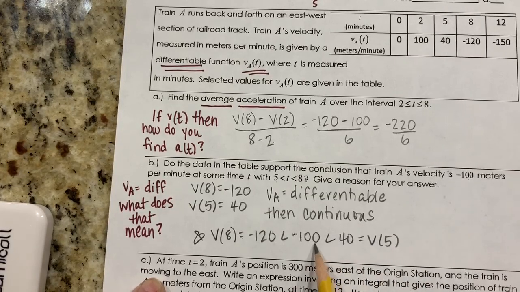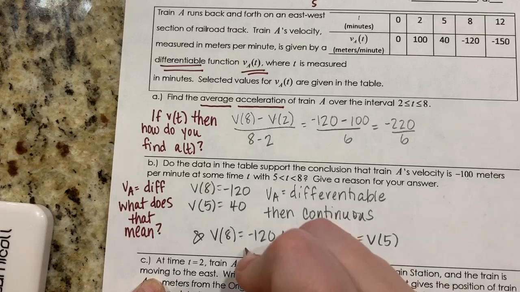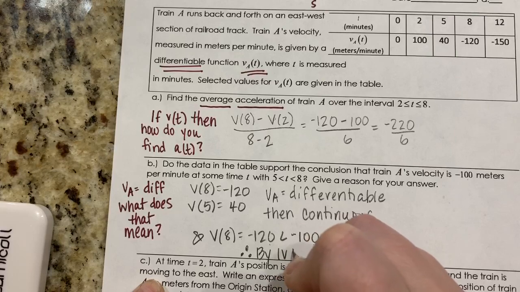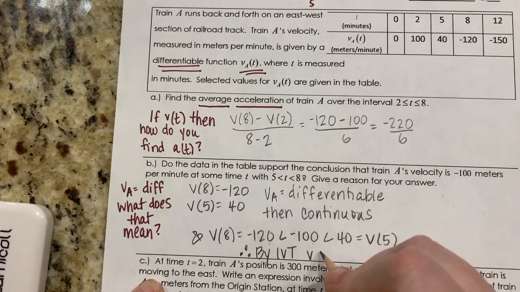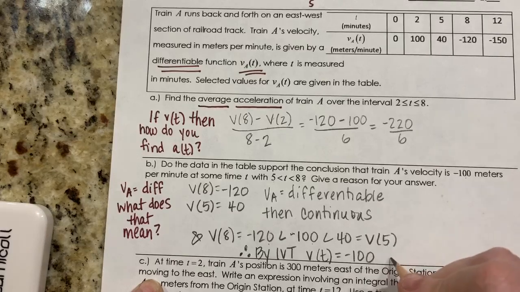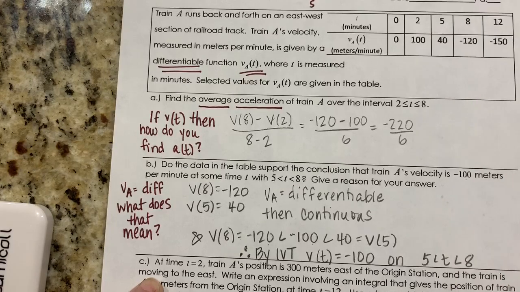So because negative 100 lies between negative 120 and 40, therefore, by the IVT, my velocity at some time has to equal negative 100 on the interval 5 is less than t, which is less than 8.